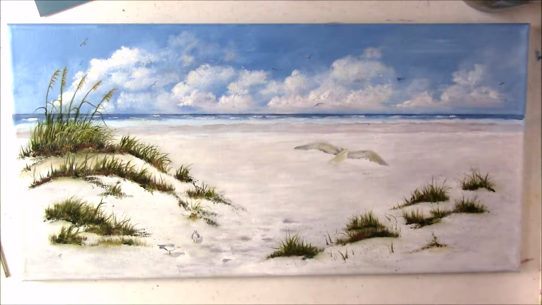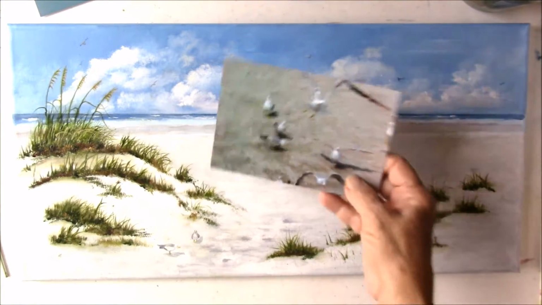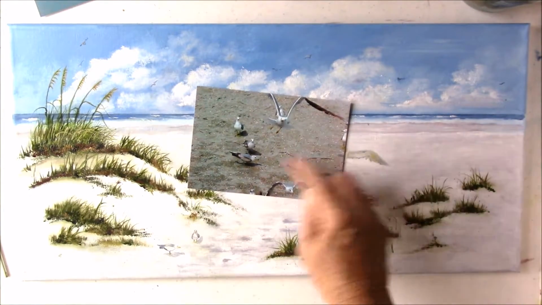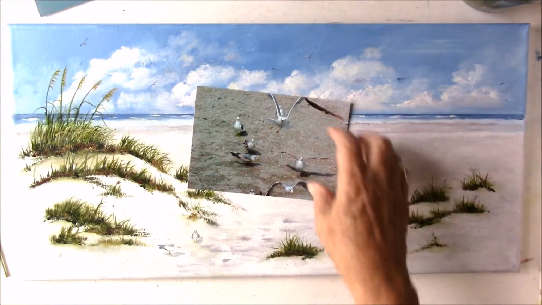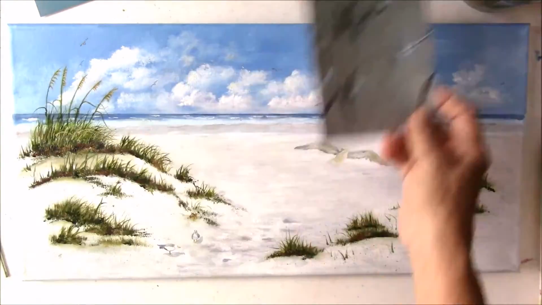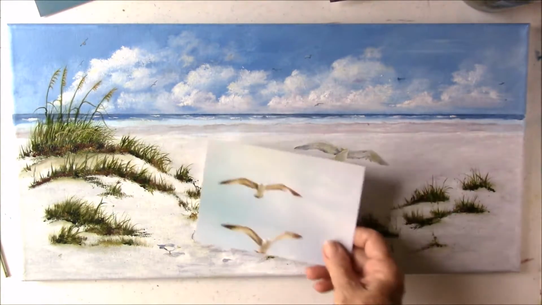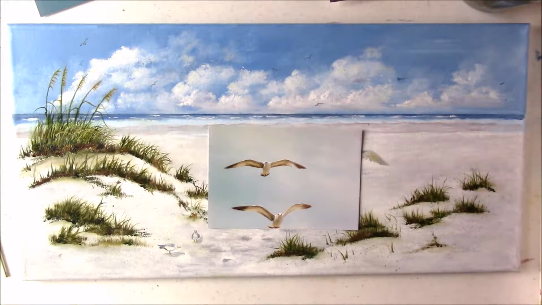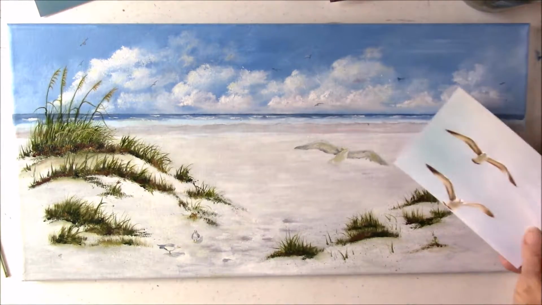I've done a little basic painting here for these two using this photograph, and I'm using this little guy and this little guy as being down on the beach. One thing I wanted to mention about these photographs is that they are my photographs. I took them at the beach, and this is the bird that I've chosen for this particular position.